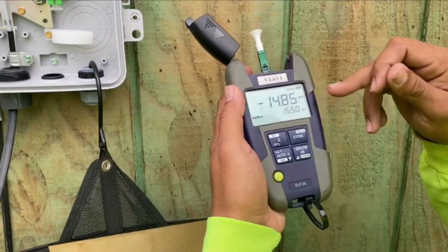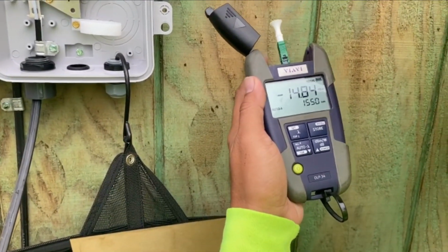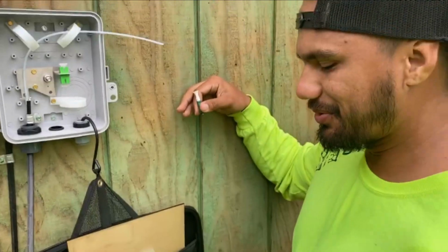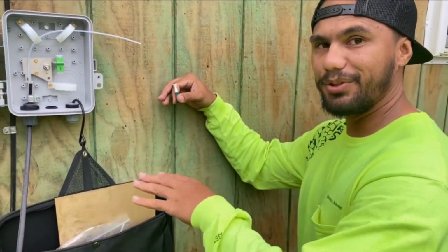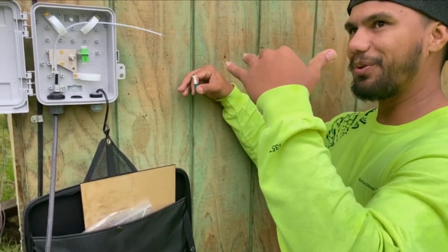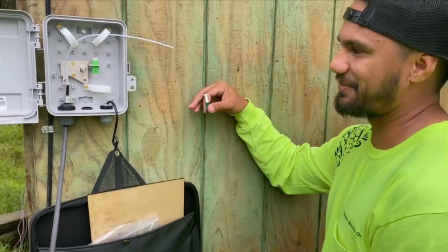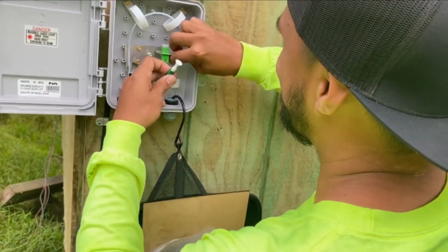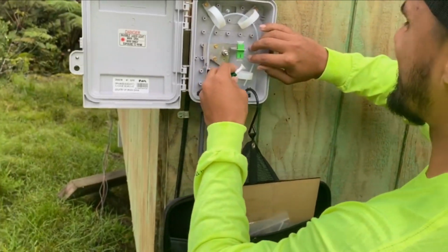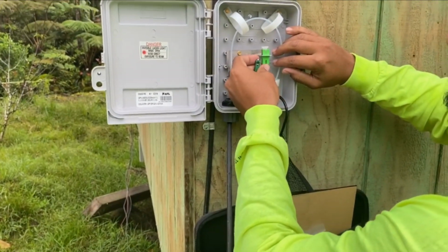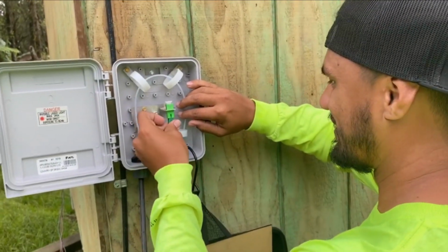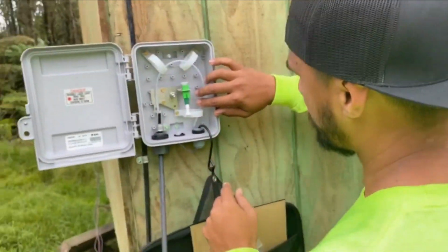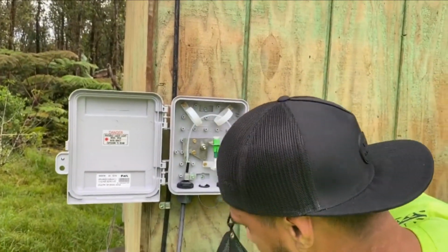Okay, so the numbers: minus 14 dB. That's pretty good. I don't know what you guys are trained at, but I was always told anything under 18 dB, you're fine. But it'll still work under 25 dB. Can't tell you how many times I went to a job and it was like, oh, under 25, still working. And that's all that matters. So she's got a good fiber connection here then. Should be good.